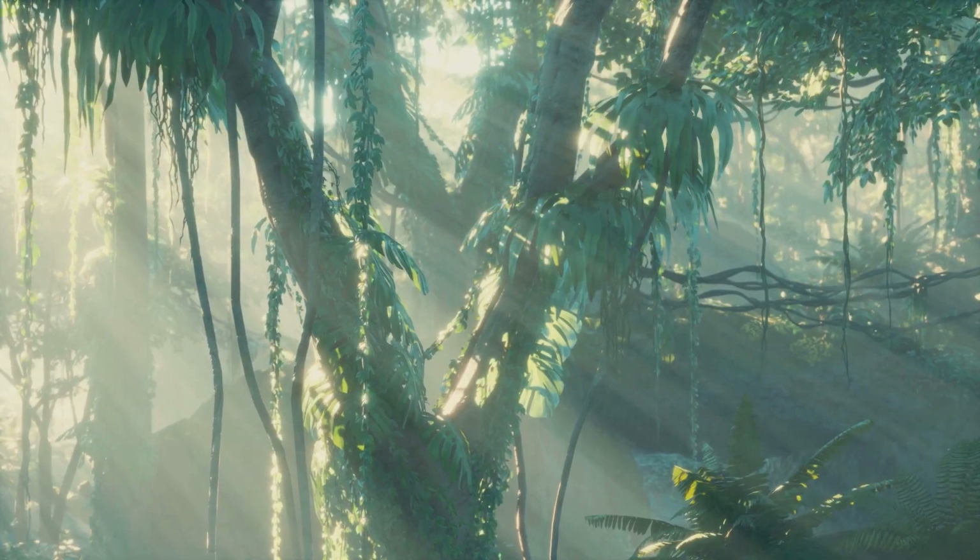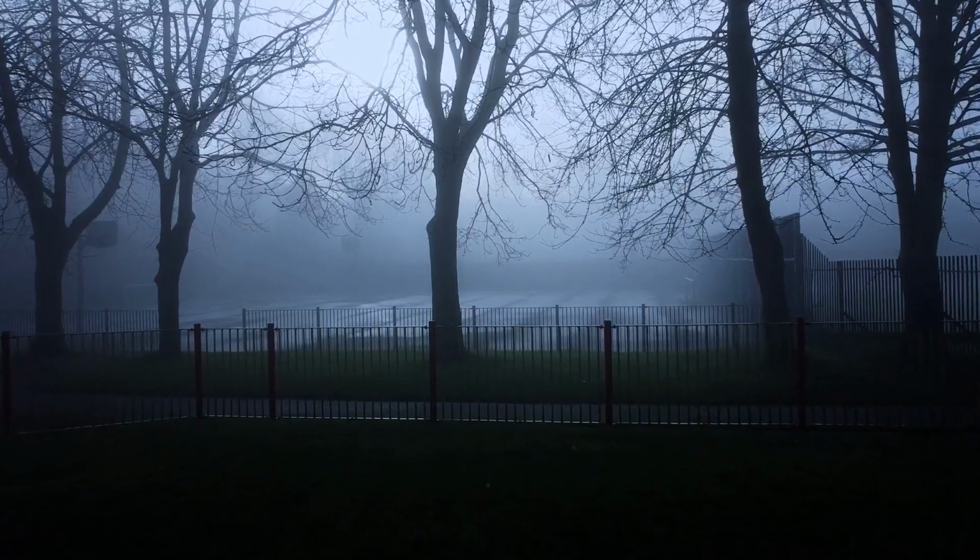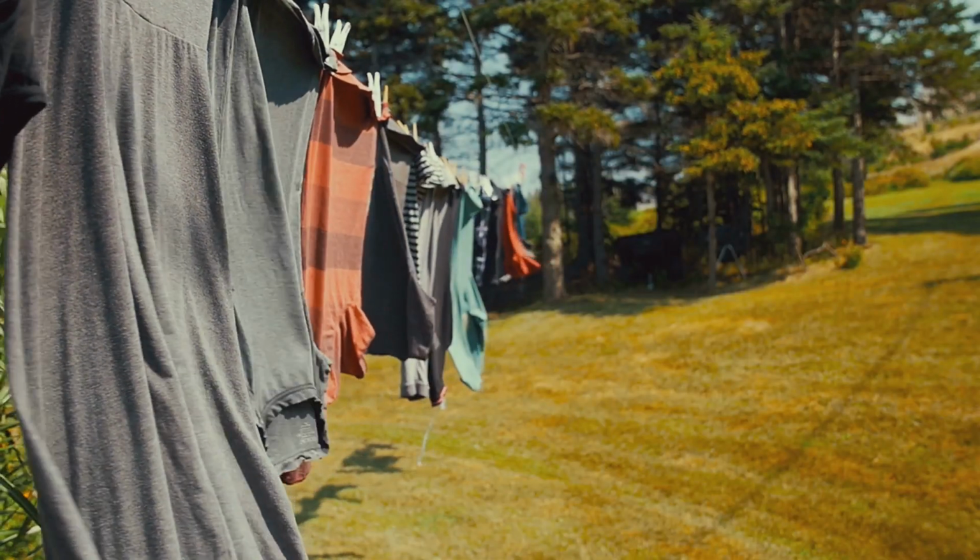Humidity is the amount of moisture in the air. When the air is already filled with water vapor, evaporation slows down because the air can't hold much more. That's why clothes take longer to dry on a humid day.